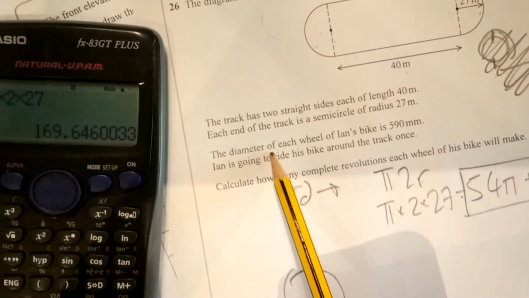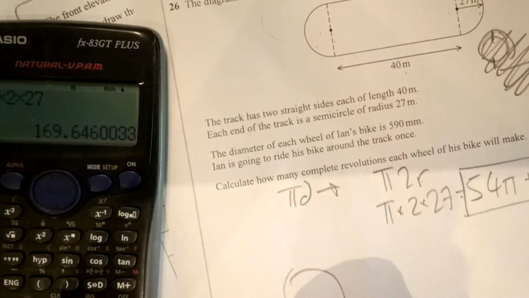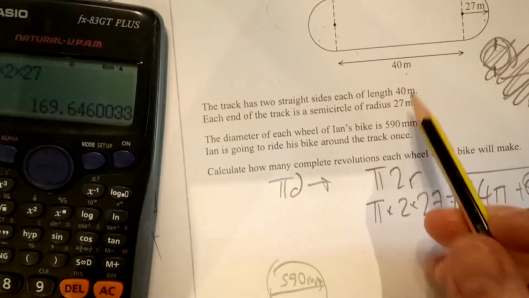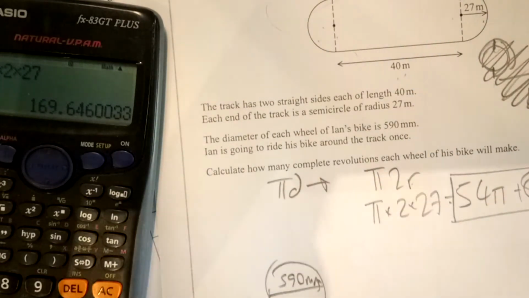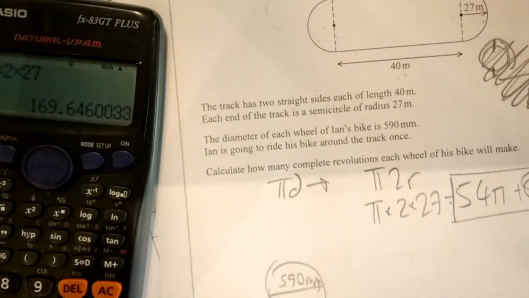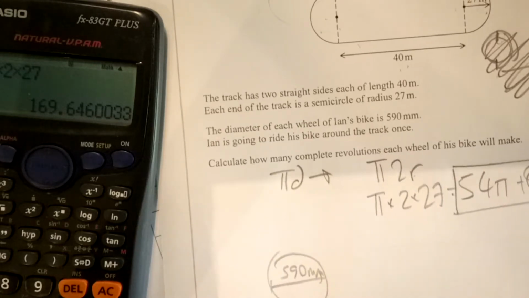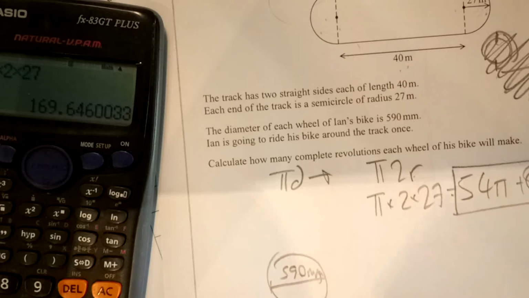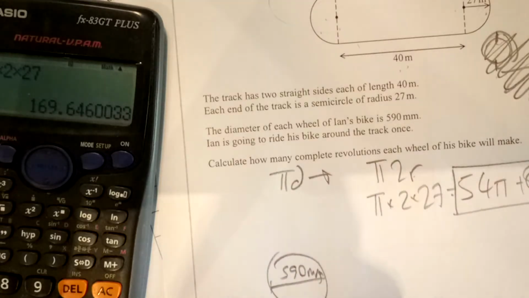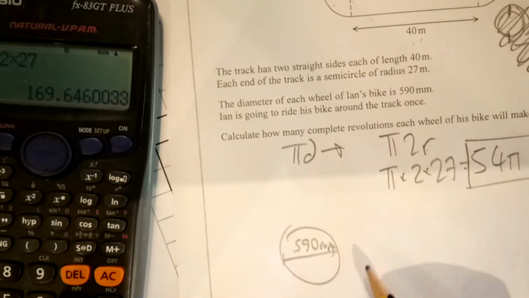Now the diameter of each wheel of the bikes is 590, so there to there is 590 millimeters. Now the problem we have is this is millimeters and they're meters, and that will stuff us up. Now we can convert this at any stage we want, but I always find it easier to convert at the first stage. And it's because if we're dealing with area, a lot of people think 1 meter squared is 100 centimeters squared, and that's not the case. Okay, so I want to change this into meters straight away.